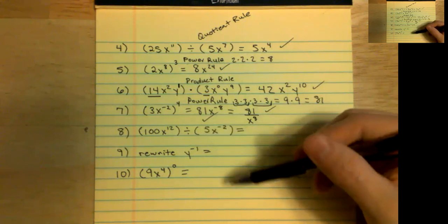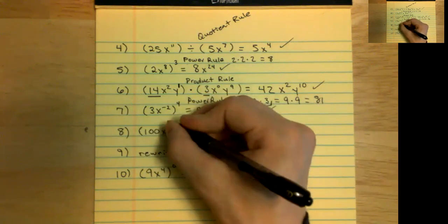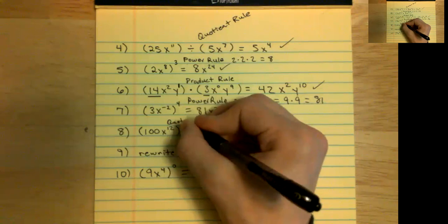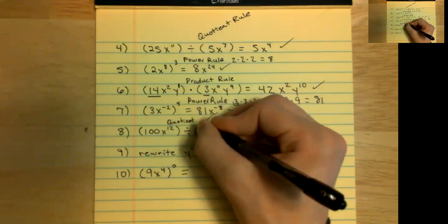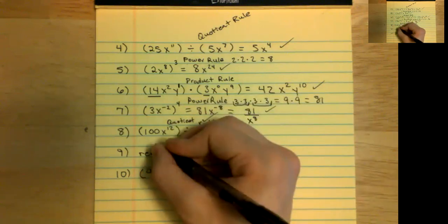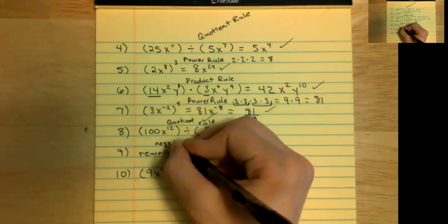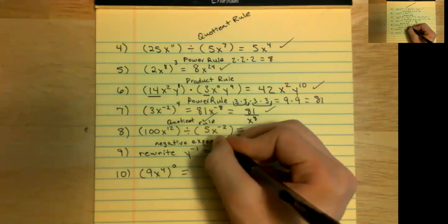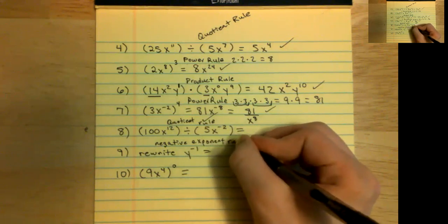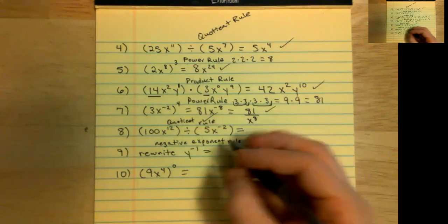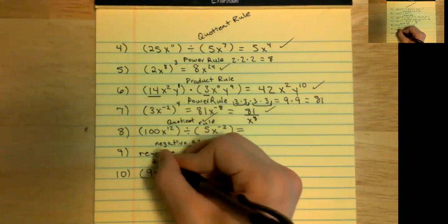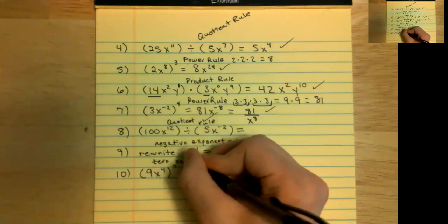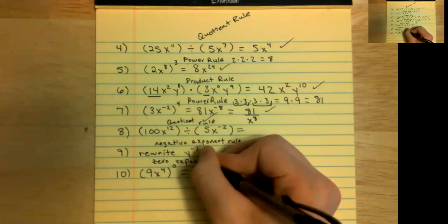Okay, for the last 3, we're going to be using quotient rule. We're going to be using the negative exponent rule. And not only the negative exponent rule, but the 0 exponent rule, because everything here is being raised to the 0 power.